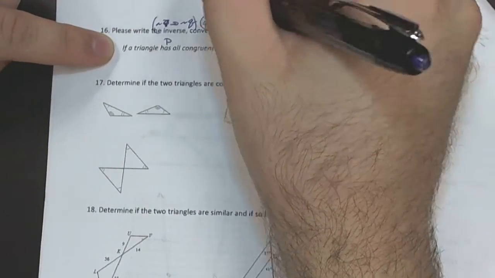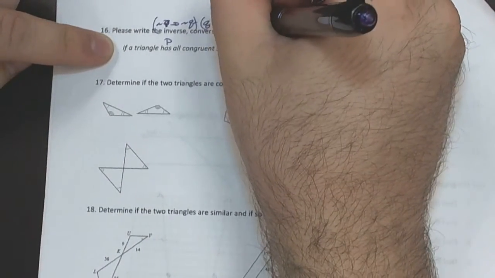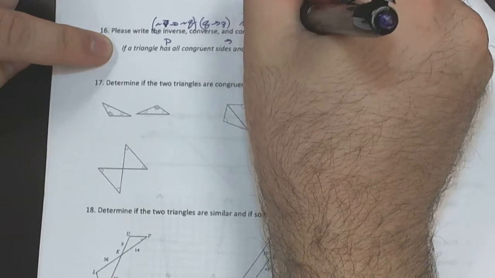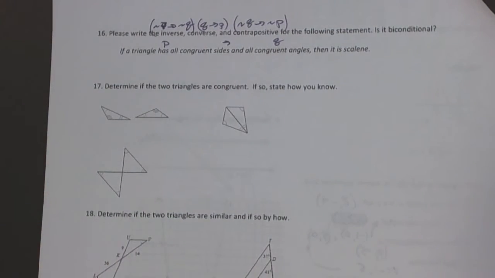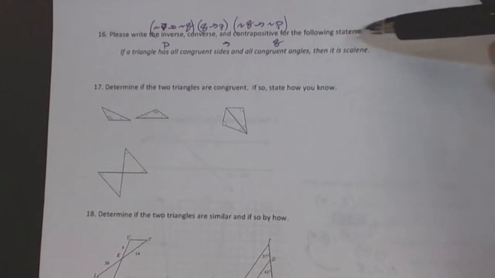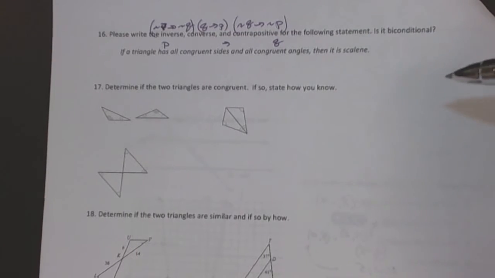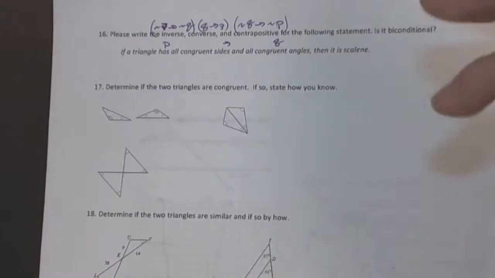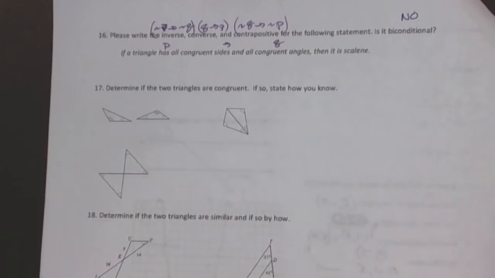Contrapositive says negate your converse. So it says if not Q implies not P. So, if a triangle is not scaling, then a triangle does not have all of its congruent sides and all congruent angles. Is it biconditional? Biconditional has to have if and only if. So there's no if and only if, so that's no.